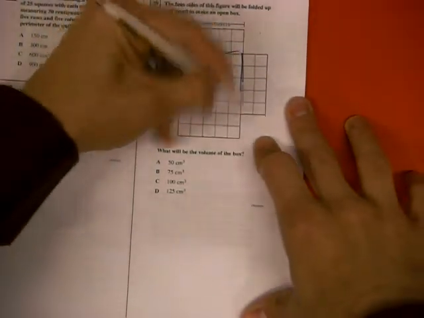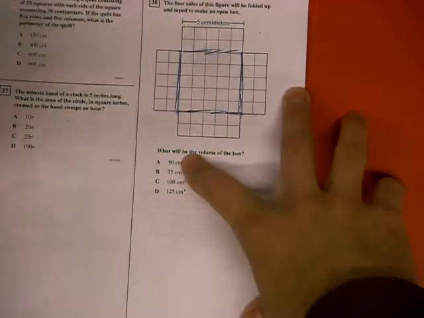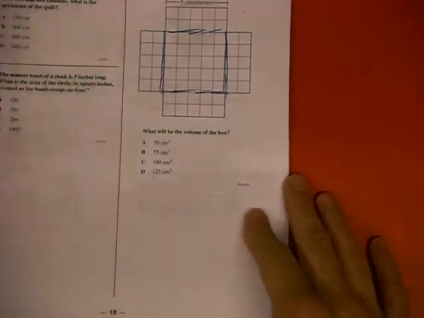Great. Onward we go. The 4 sides of this figure will be folded up to make an open box. We have to remember, draw all over the materials. Alright? You get your own copy of the math text for a reason here. You're going to write all over it. You're going to scribble things in. You're going to cancel things out. You just do all that kind of stuff.